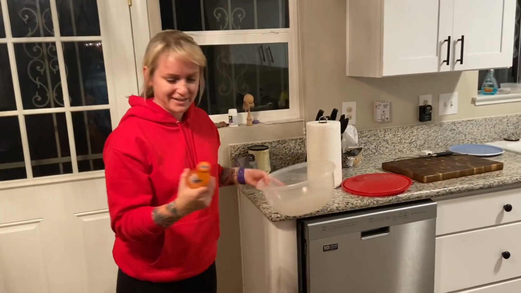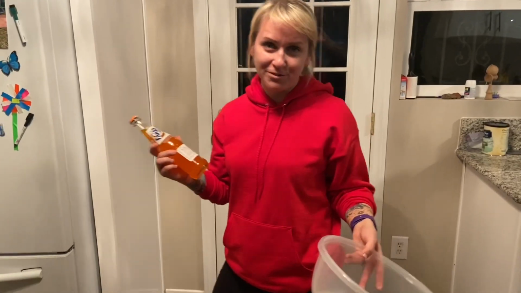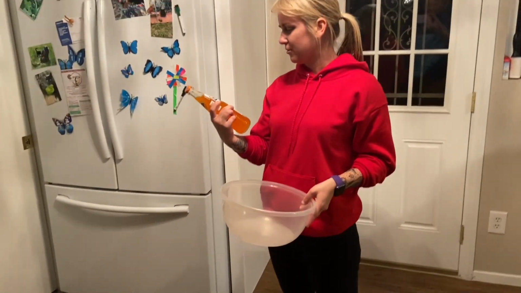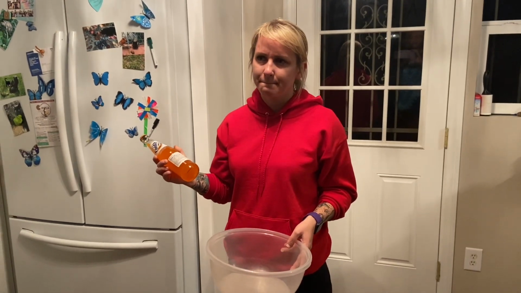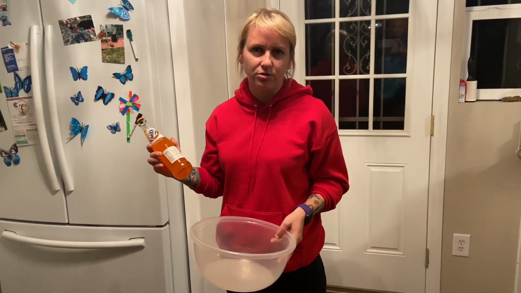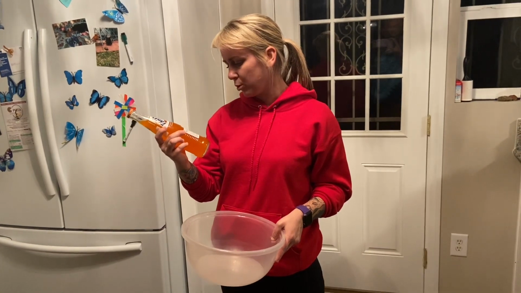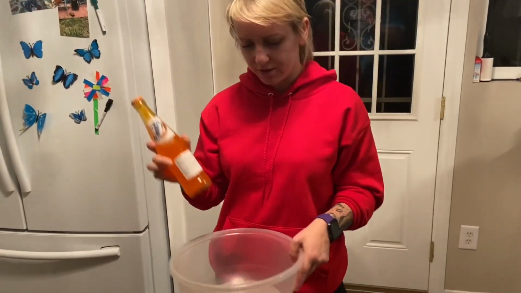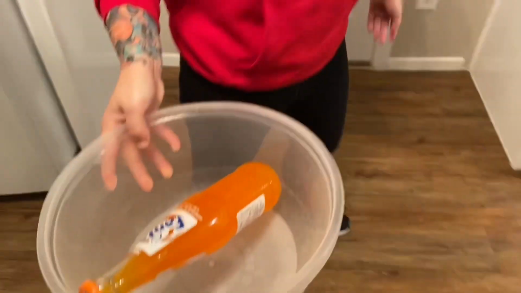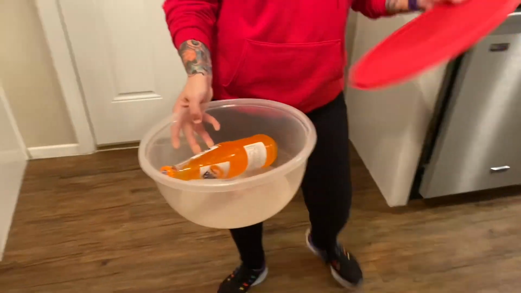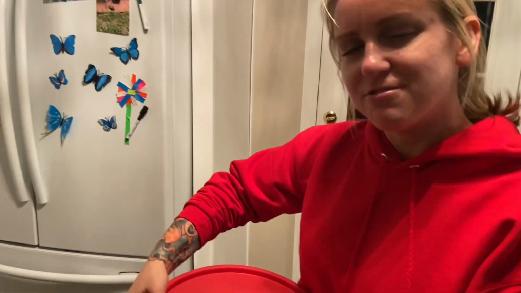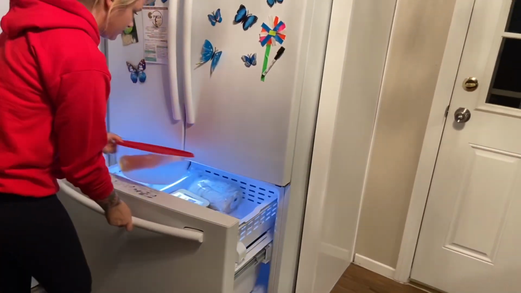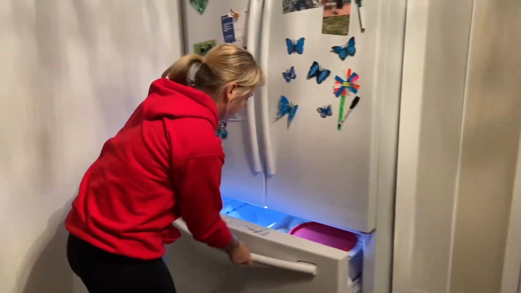We're going to put it in the freezer overnight and see what happens. If you do this at home, you can do it with a regular can of soda too. The number one ingredient is water. You're just looking for a high water content. So I'm just going to put it in the Tupperware, and then we're going to pop it in the freezer till tomorrow and see what happens. Hopefully, I don't make a mess. Alright, check back tomorrow.